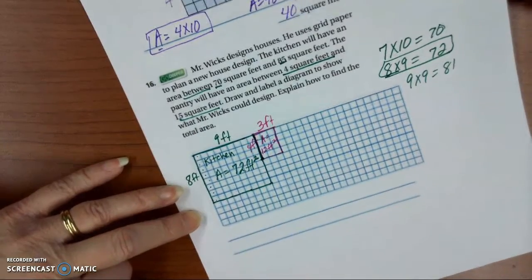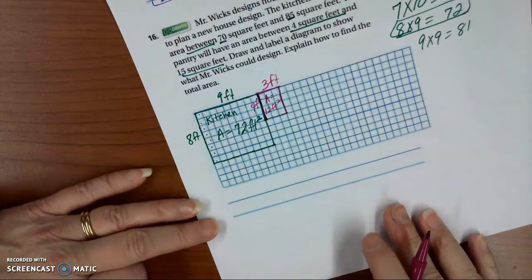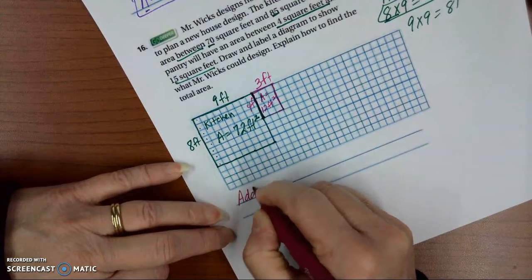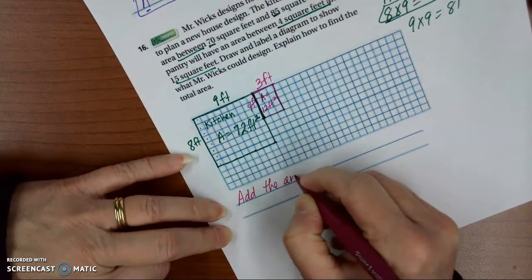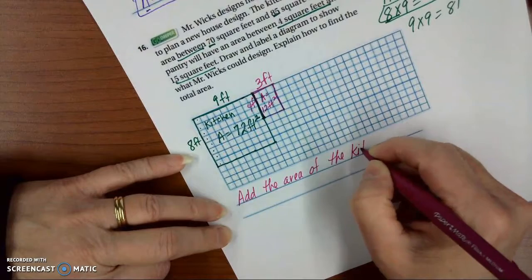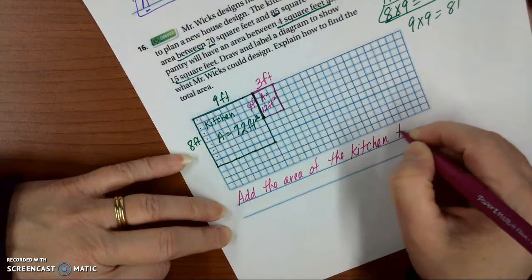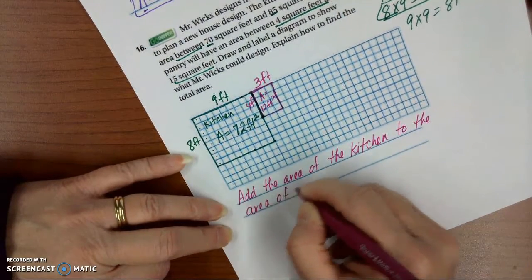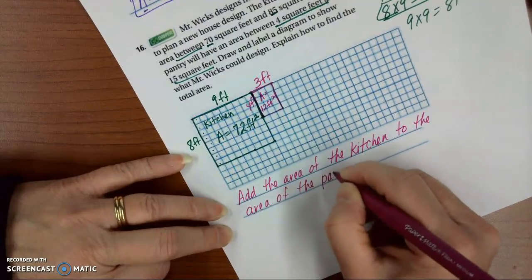So, and then it said explain how to find the total area. Well, to find the total area, I would add the area of the kitchen to the area of the pantry.